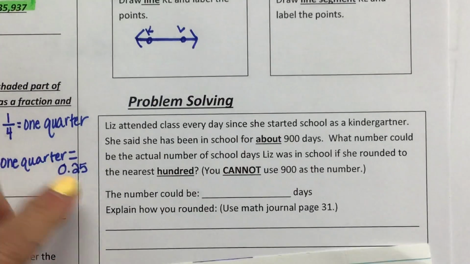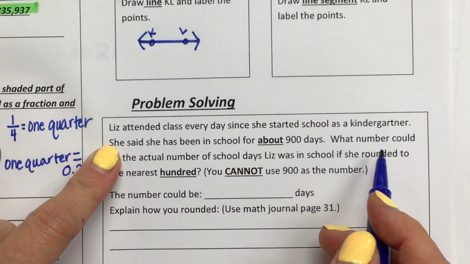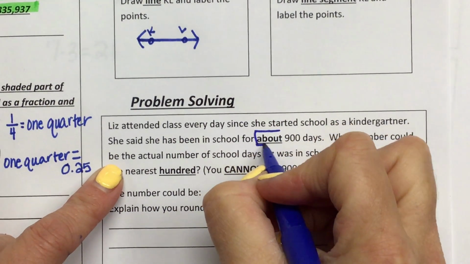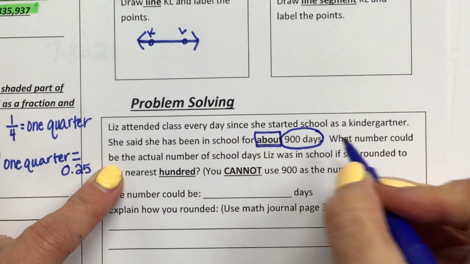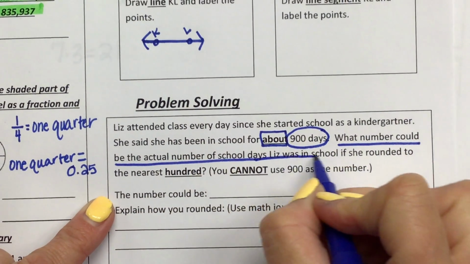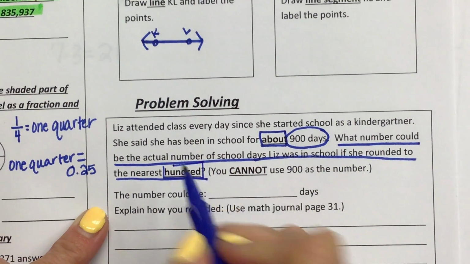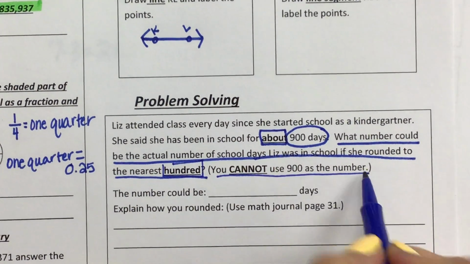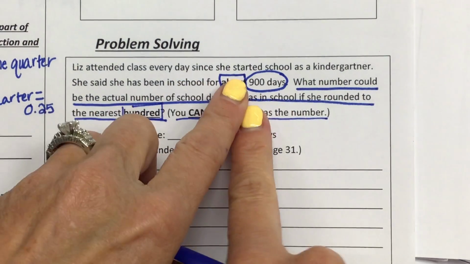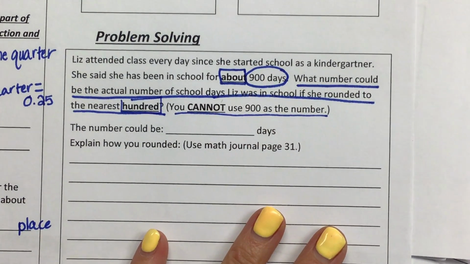Okay, and the last one. Liz attended class every day since she started as a kindergartner. She said she has been in school for about, that's a clue word, 900 days. What number could be the actual number of school days Liz was in school if she rounded to the nearest 100? You cannot use 900. So what numbers could I round that would round to 900 when I'm rounding it to the nearest 100?